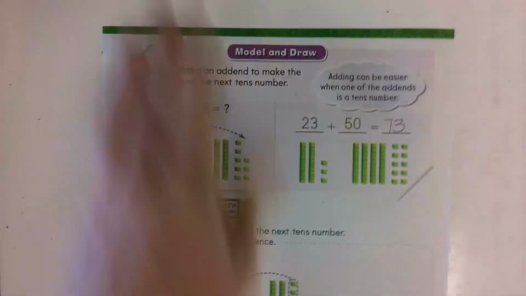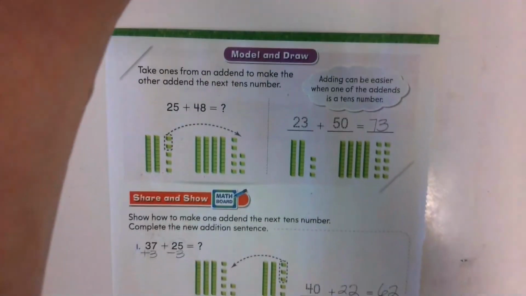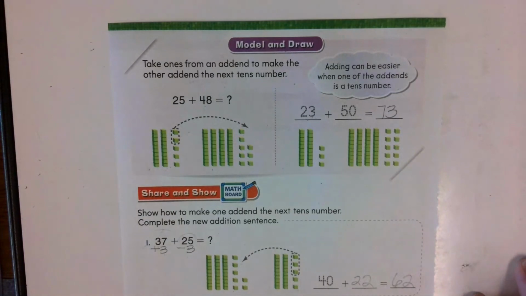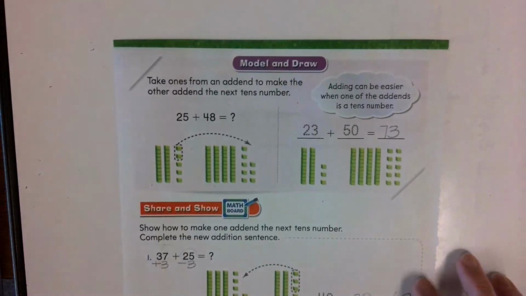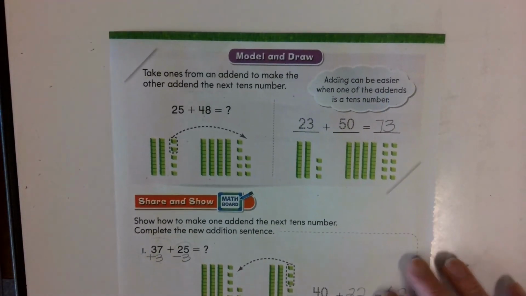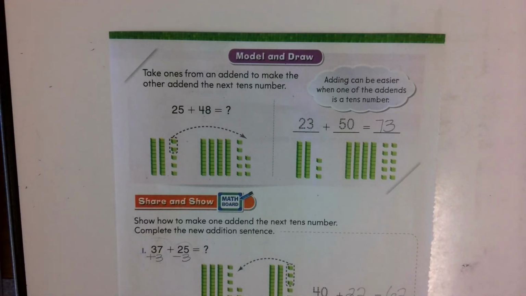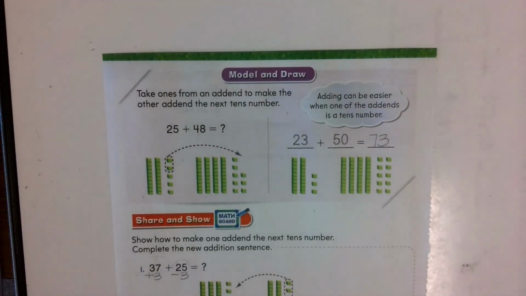We're now going to use this page. So don't lose this page. We're going to use this page to work in our math journal. Okay. So watch for the next video for your math journal and then part 2 for the rest of this lesson.